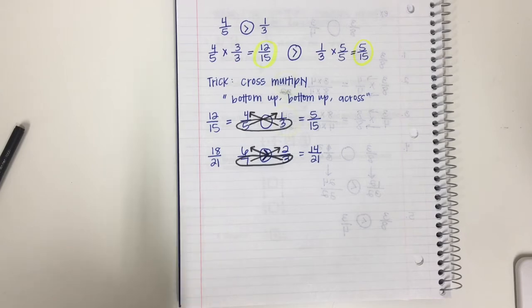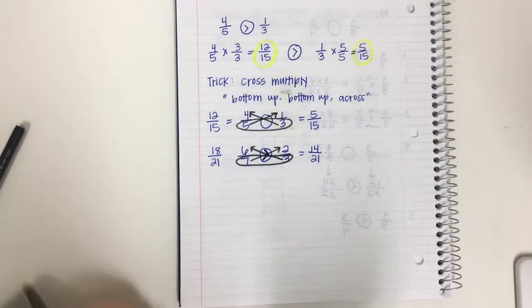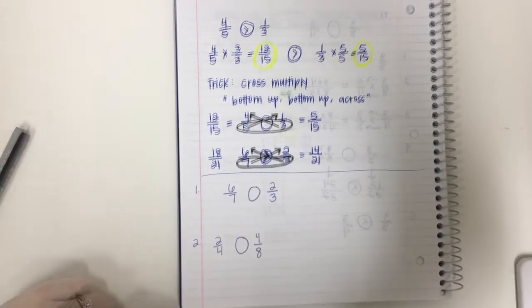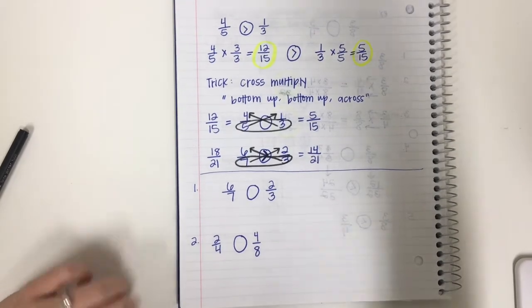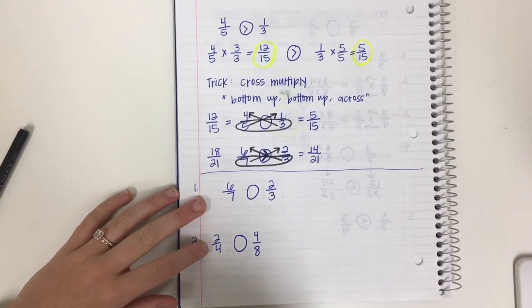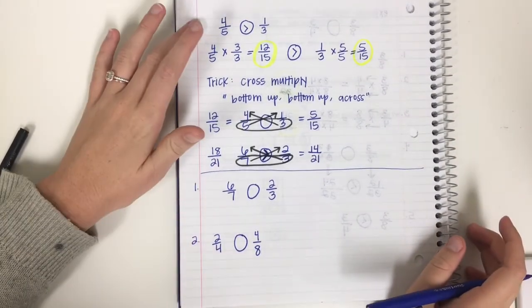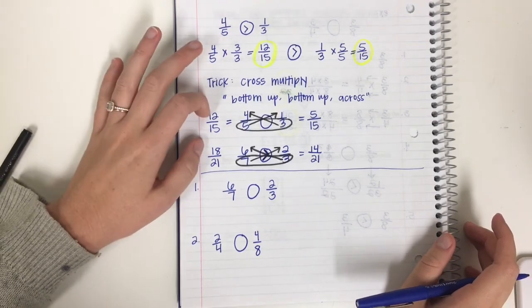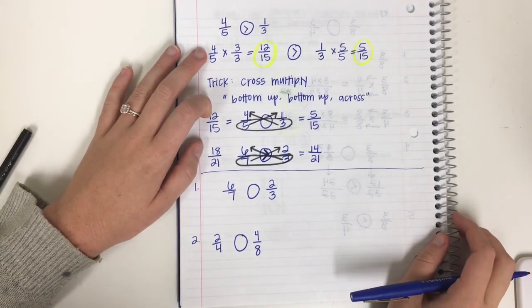All right, I'm going to give you one to work on tonight for homework, and then come in ready to practice. Okay, I want you to work on these two using common denominators. You can do the first strategy, or you can do the cross multiply strategy, whichever one works for you, okay?